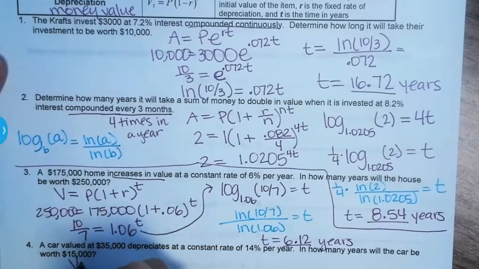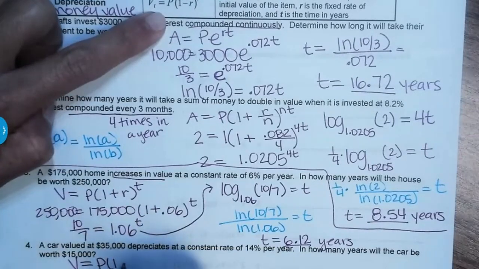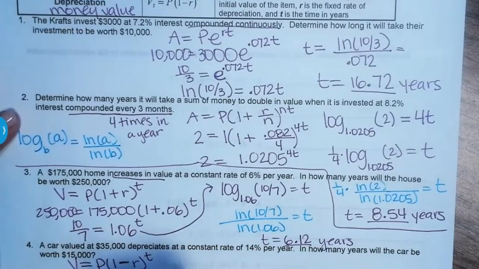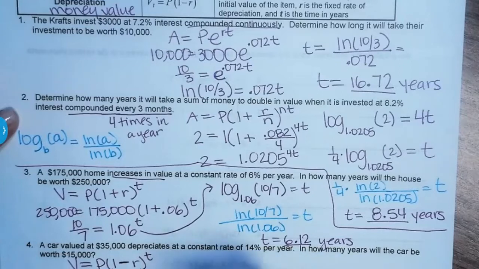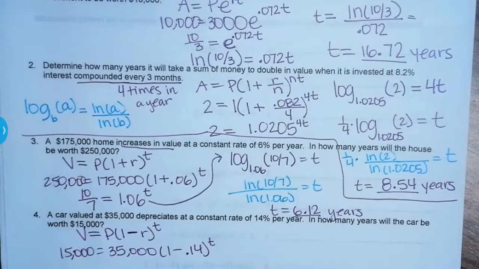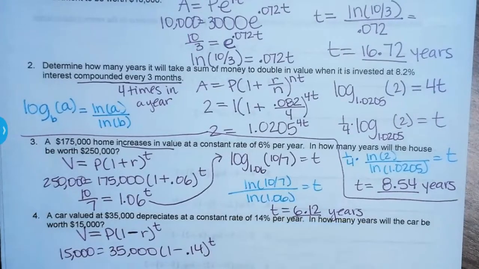First of all, I'm going to use the depreciation formula, which just subtracts the R. A car valued at 35,000 depreciates 14% each year. In how many years will the car be worth 15,000? Okay, so the exact same thing as problem number 3. You can pause the video and work it out on your own, or just try this on your own using the graphing calculator or your Desmos. To save us time, I'm just going to tell you the answer.